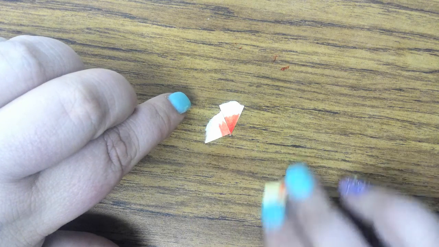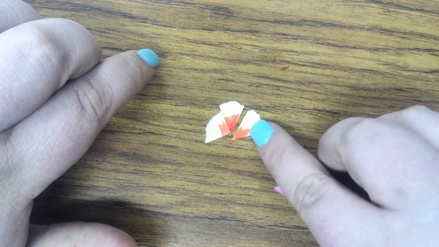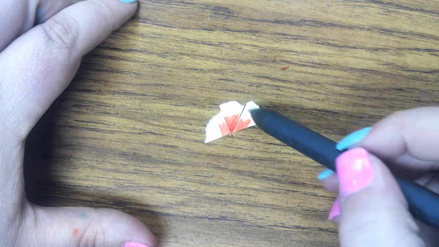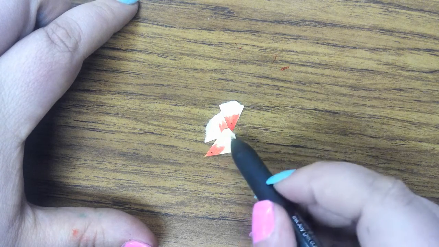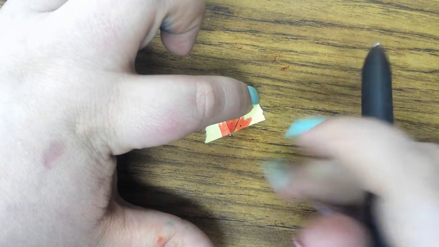And got one more. Okay, so when I do this, it creates a half circle. So a half circle has these three angles, or a straight line. It's not sticking. It makes a straight line right here.